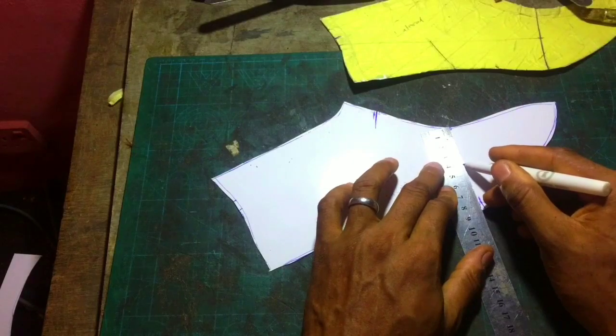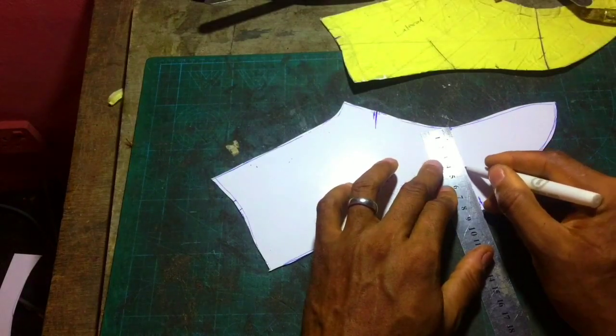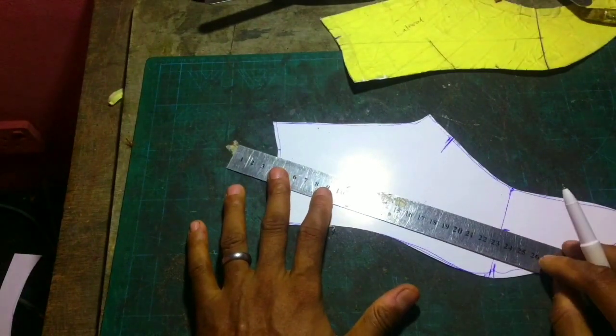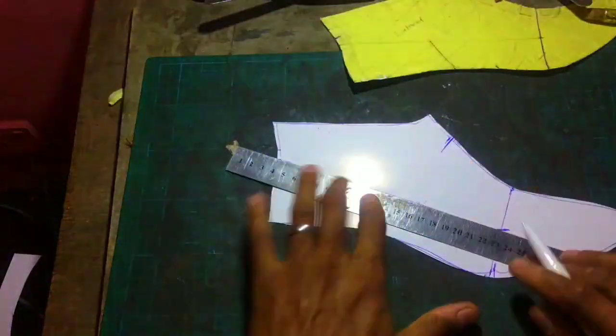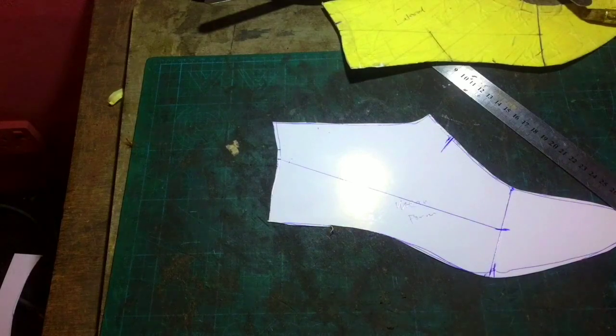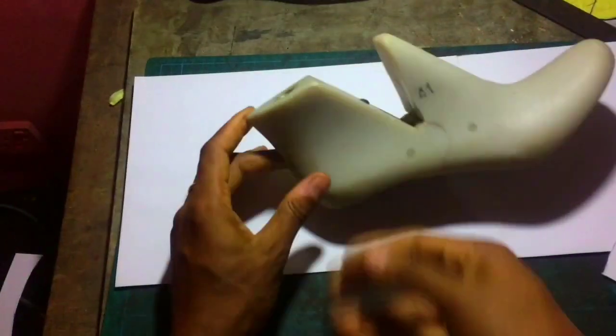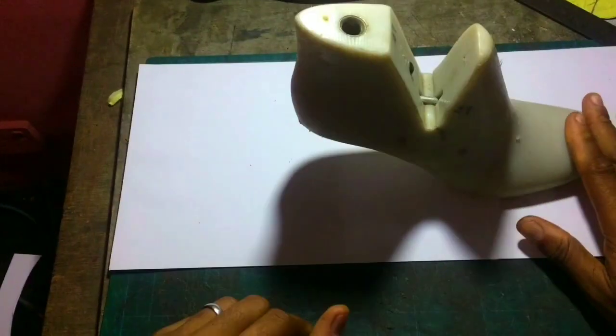But this video is not on the subject of mean forms, but rather boot blanks. So I will finish off my mean form by drawing in my quarter line, which runs from the counterpoint to the middle of the vamp line.